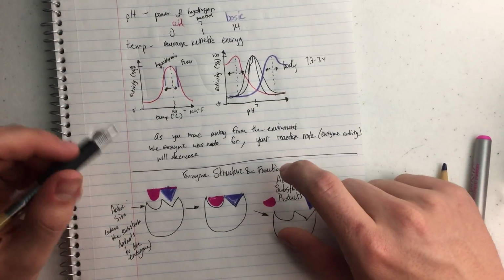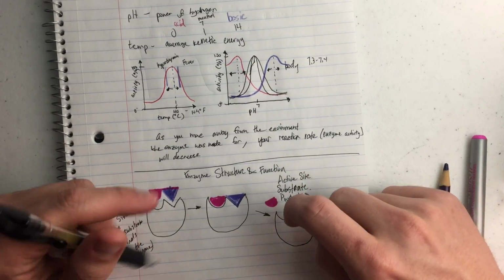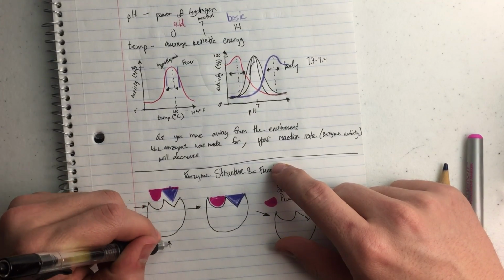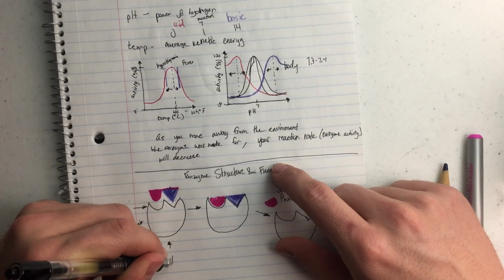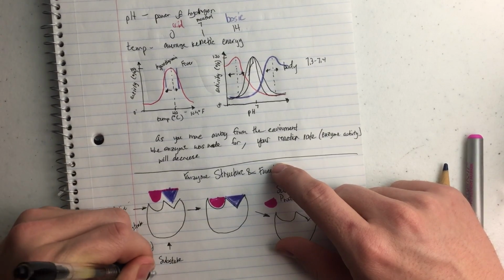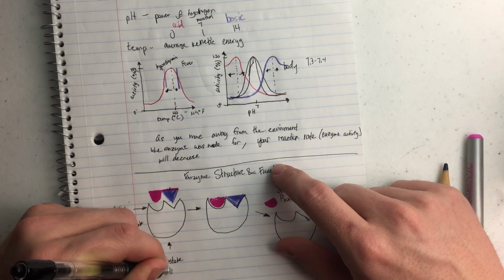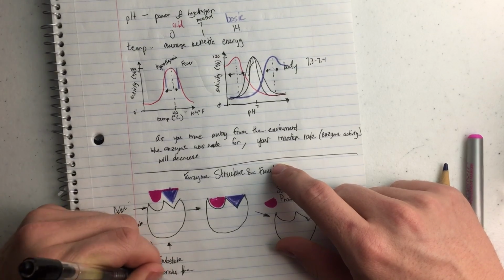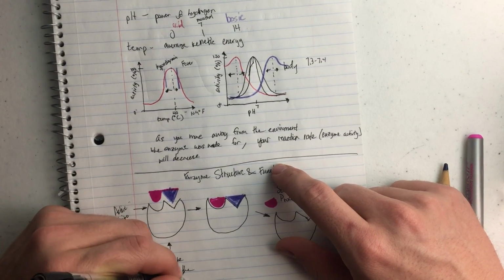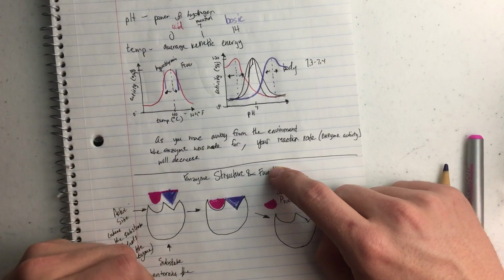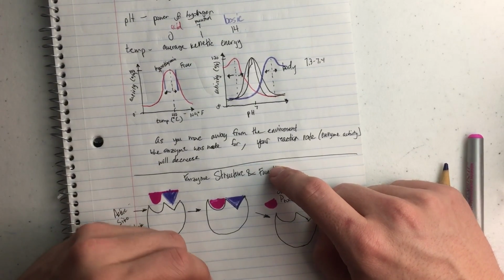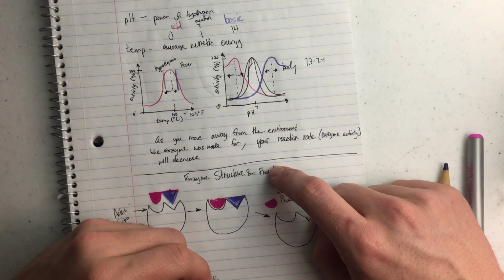So, and one thing to note is that this is substrate entering the enzyme. And then that would be at the active site.